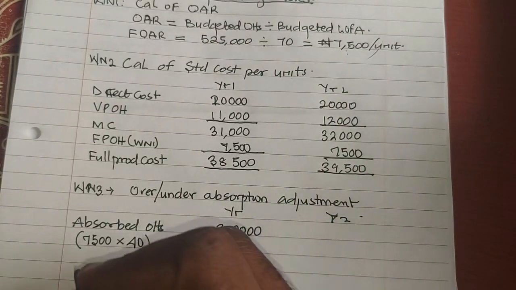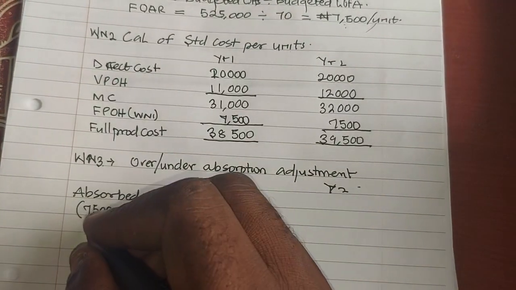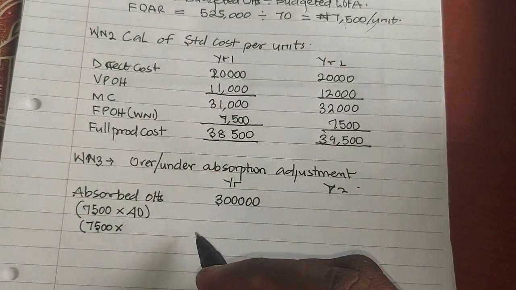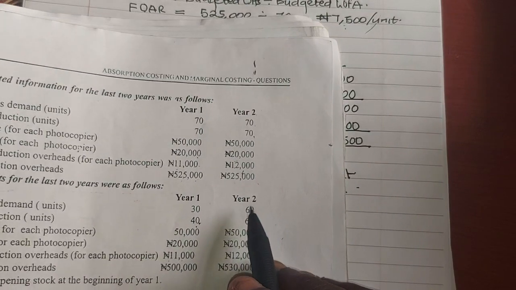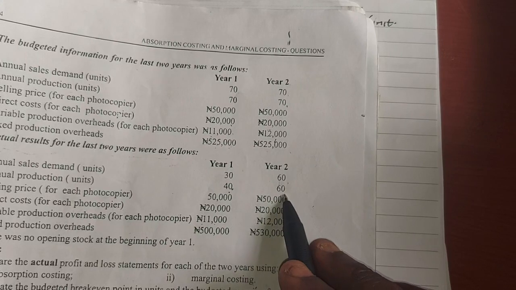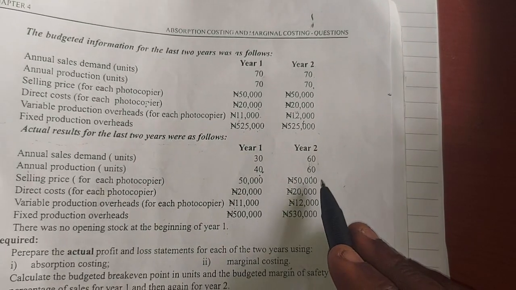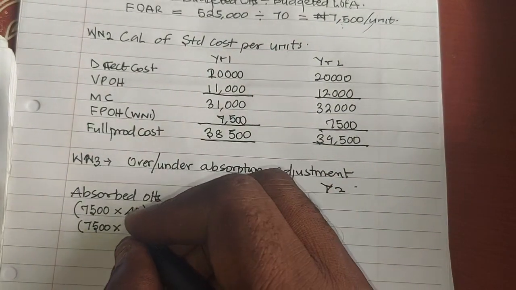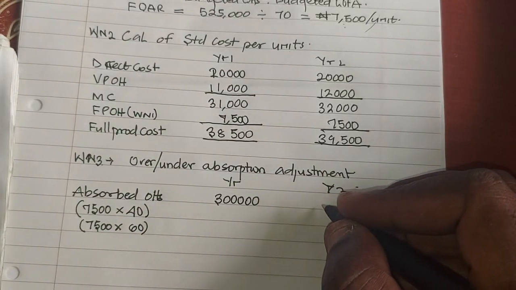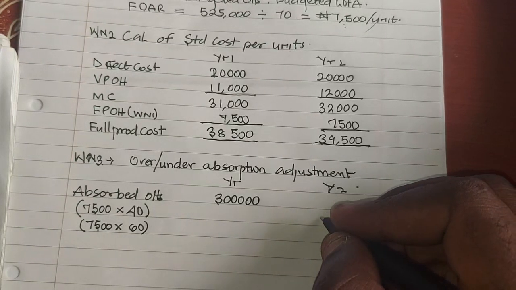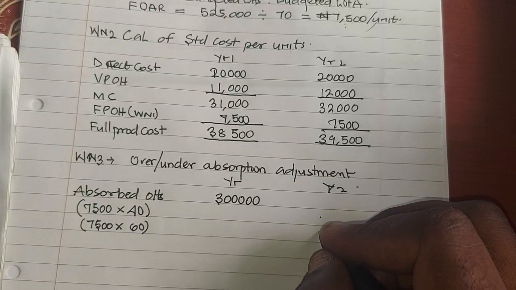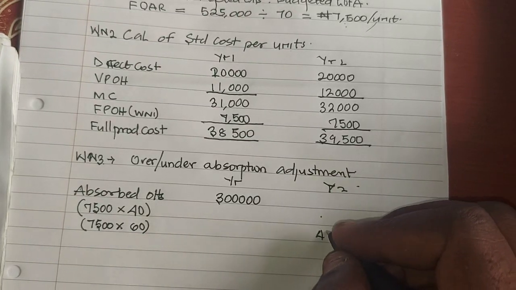Then for year 2, we have 7.5 multiplied by 60, that's your actual level of activity from the question. Multiplied by 60, this gives, from your calculator, 450.